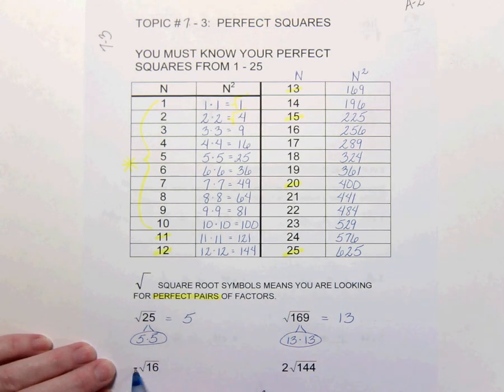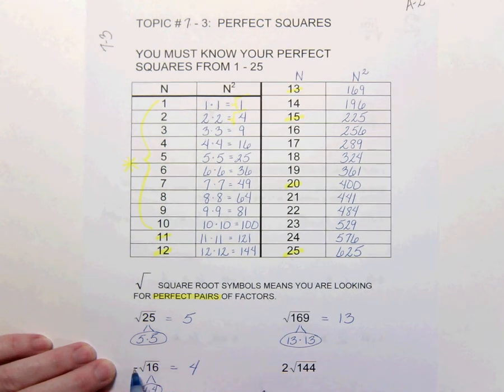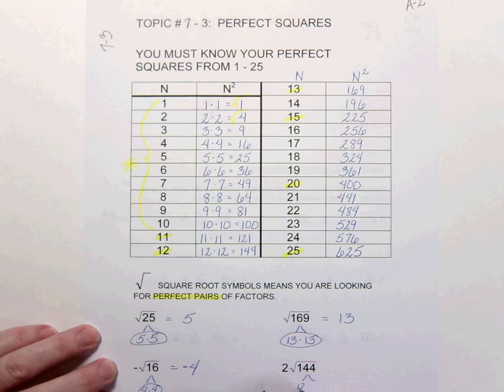Now be careful with this one because there's a negative. So you have a pair of 4s that is factored completely to a perfect square of 4, but you also want to say the opposite of the square root of 16. So it actually ends up being a negative 4. Here it has a 2 on the outside, so when you have your perfect pair of 12s, you've got to remember that once they're factored out, they're actually multiplied by what's on the outside of the radical. So your answer would be 24.